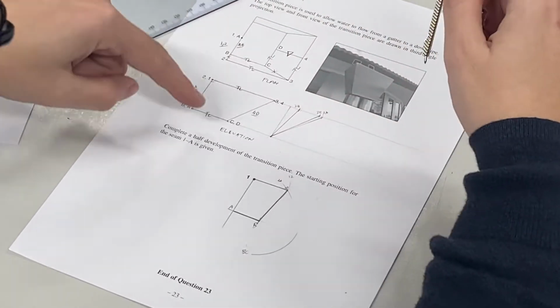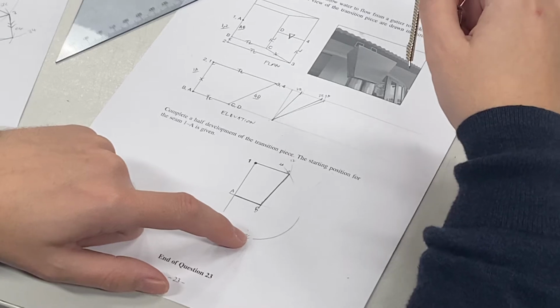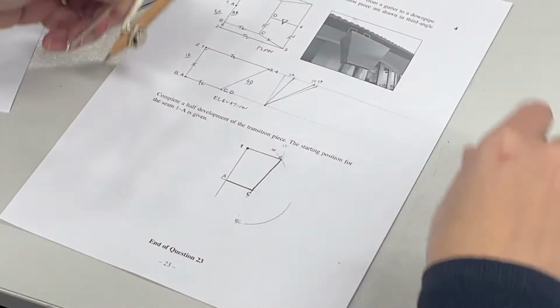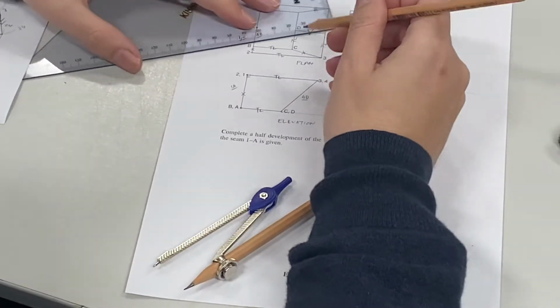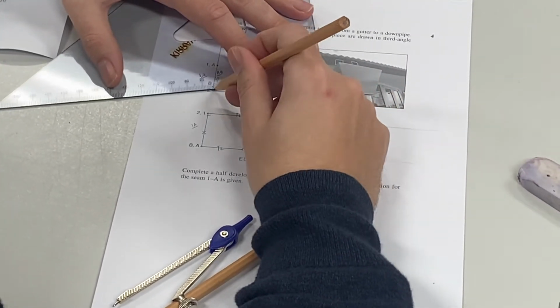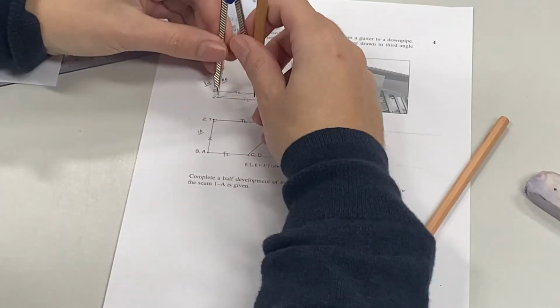Okay, so now we're going to find C, but we're going to find C measured from 2. So we're going to take this distance here in plan, and that distance here in plan, 2C.